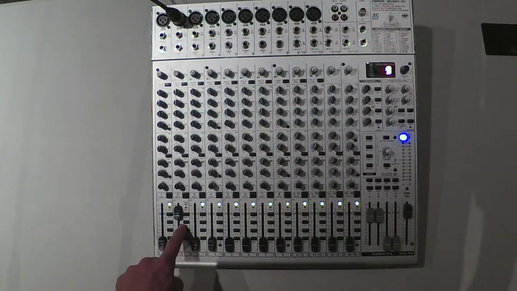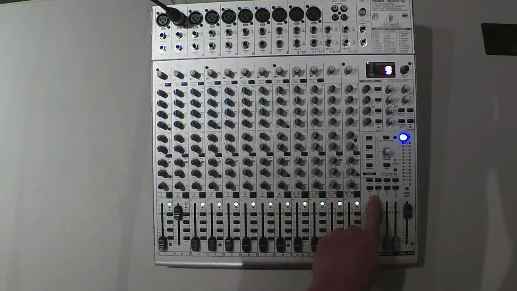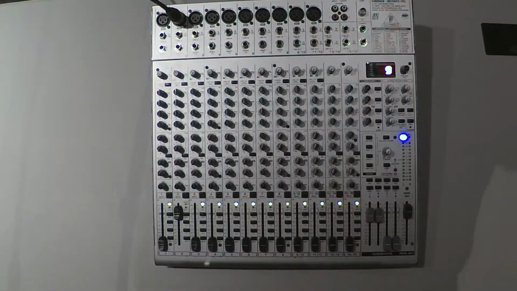Because when I press this button 1, 2 in, I'm actually sending this to both 1 and 2. And in most cases, you don't want to have something going through just the left speaker and not the right speaker. You want it to come out of both the speakers. So that's the best way to do that.